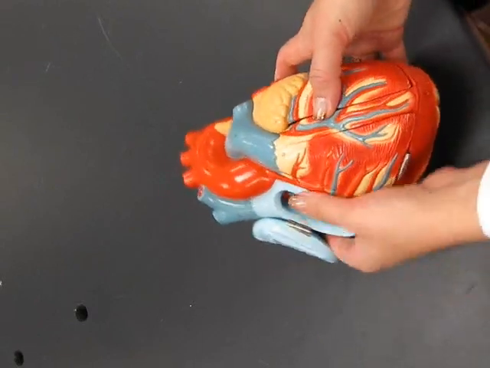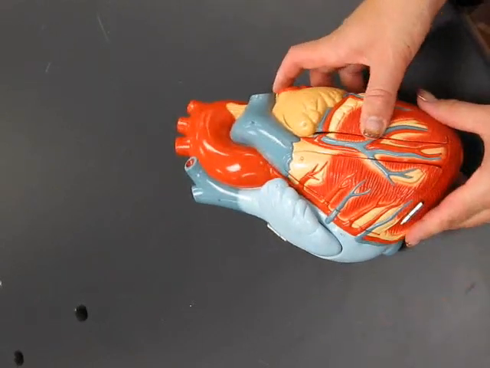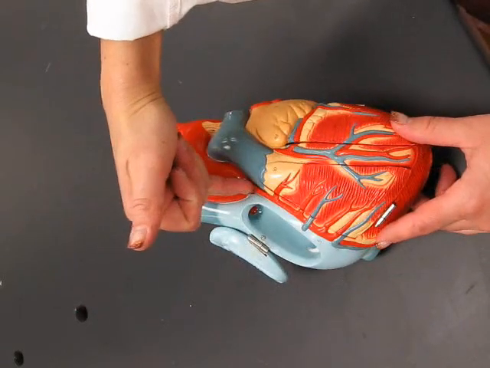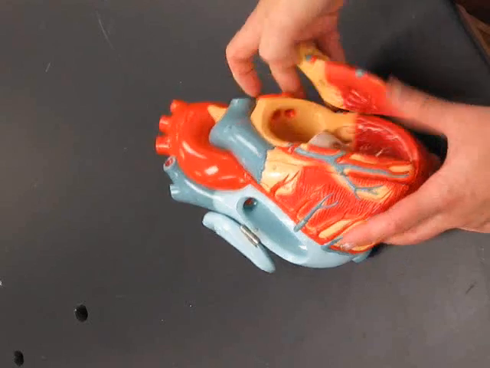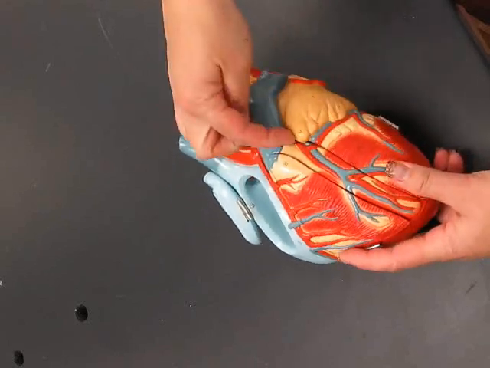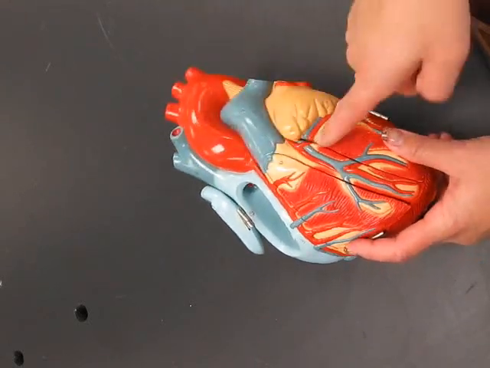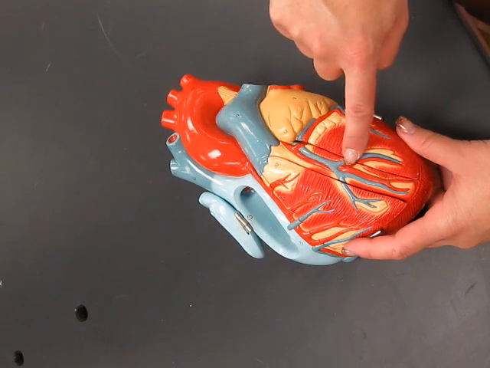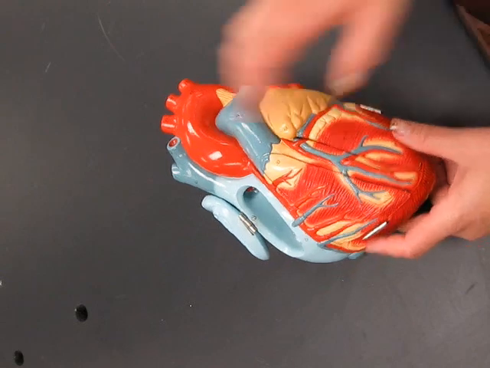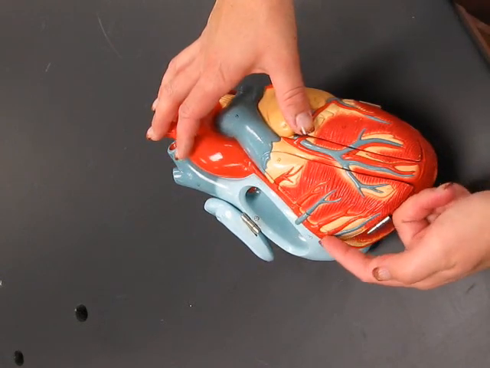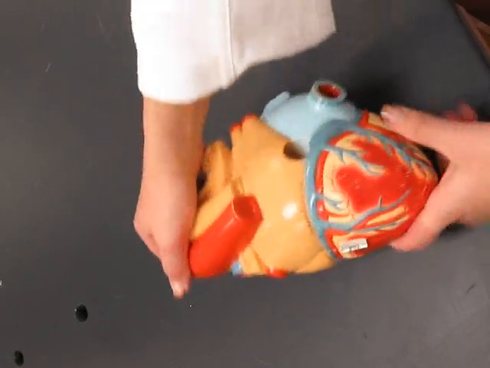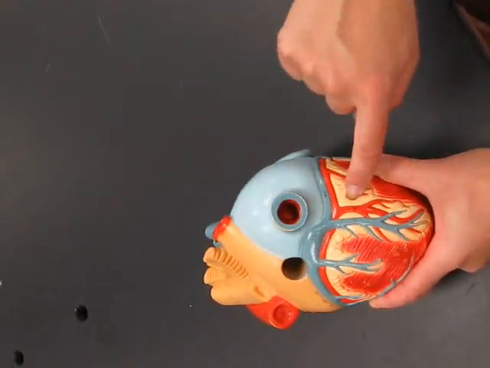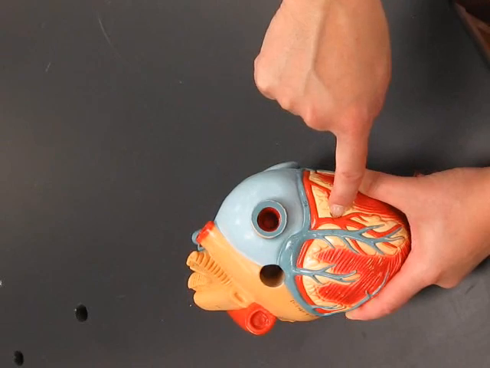Okay. Then we have our coronary circulation, starting with arteries. So we have the right coronary artery, and the only part of the left that you see is right there, left coronary artery. Marginal artery, anterior interventricular artery, marginal artery. On the back, you have your posterior interventricular artery.